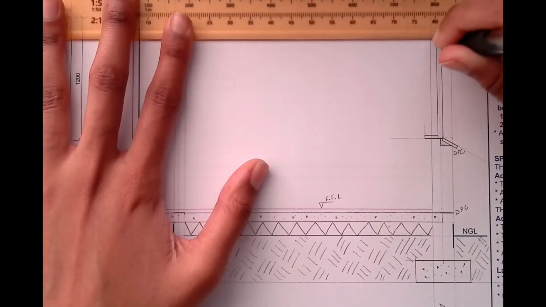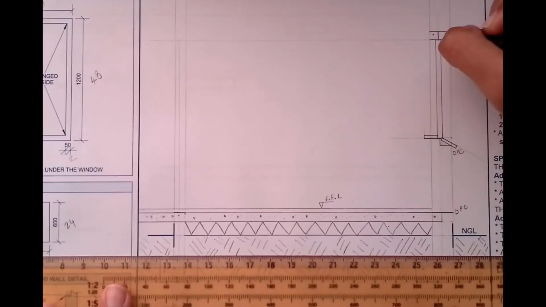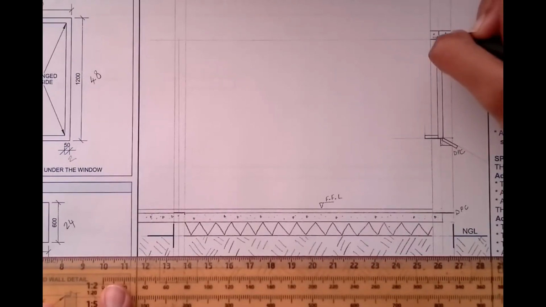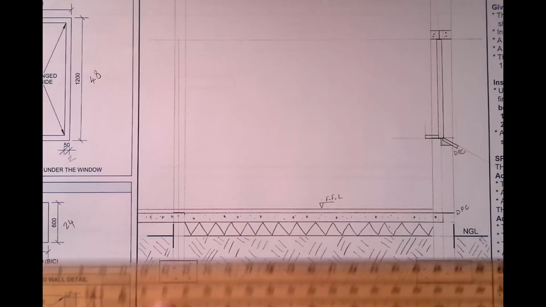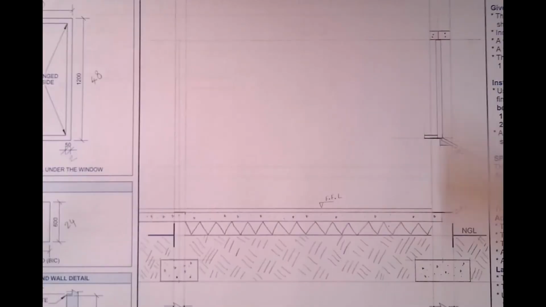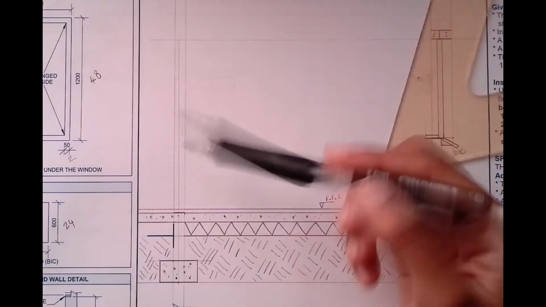Remember, this is to protect or to support the window from the load bearing wall. So you also have to add some hatching for it. Same one as the concrete. So that is my window. I will outline the other part when I'm done with everything. When I outline the wall, then I move on to my door.